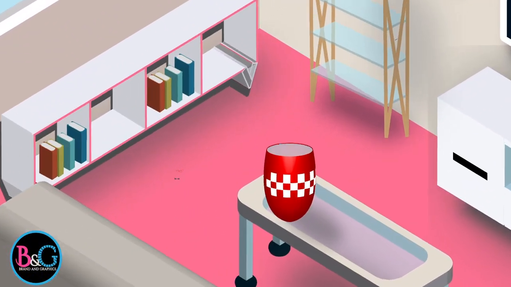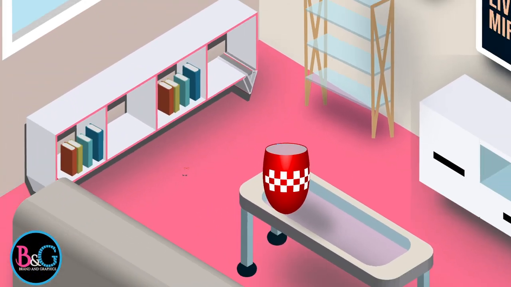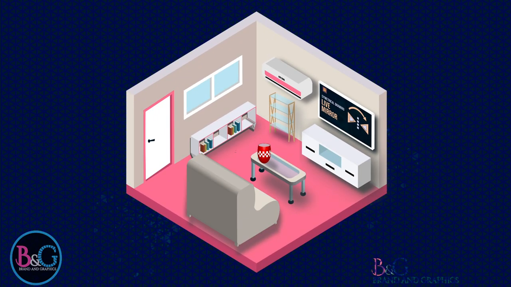Learn how to create isometric drawings for infographics. Without much ado, let's jump right into it.